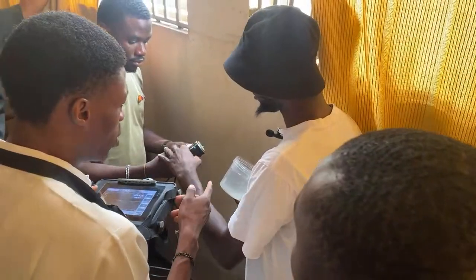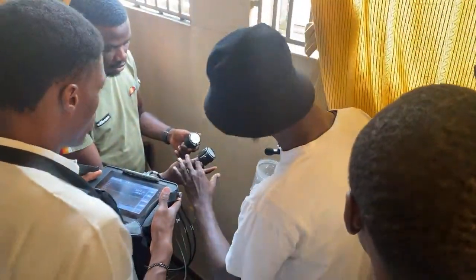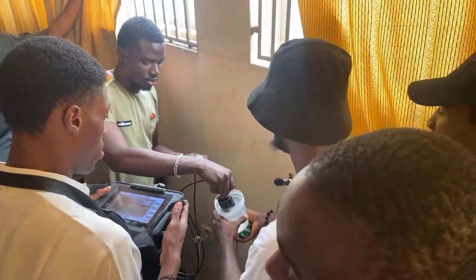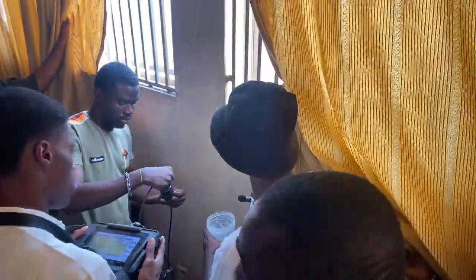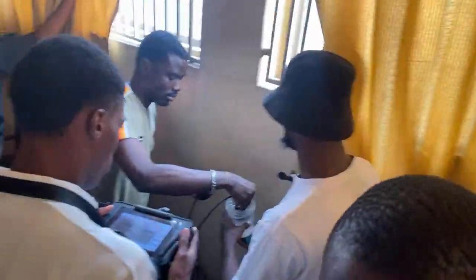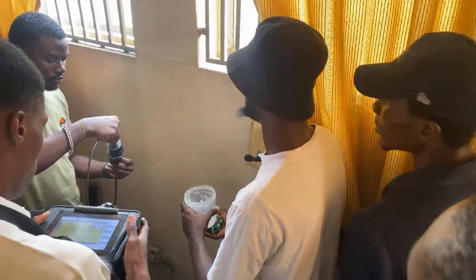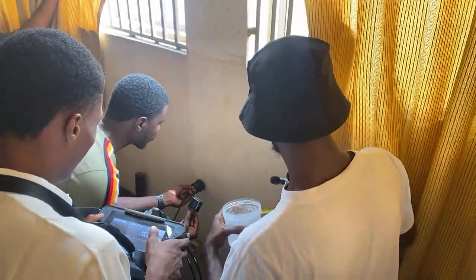What's the gel called again? Couplant. The gel is called couplant. Don't worry, it's not a chemical, it's friendly on the hand. Put it on very well because the surface is rough.